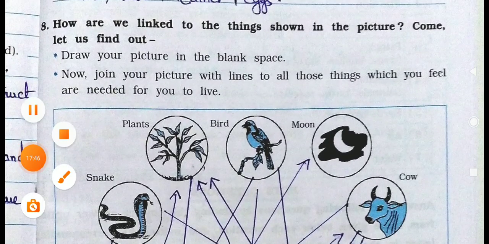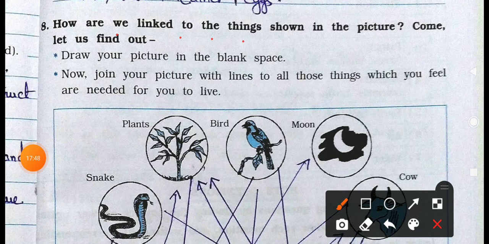Number 8. How are the things shown in the pictures linked? Come, let us find out. Draw your picture in the blank space. Now join the pictures with lines. All those things you feel are needed for you to live.